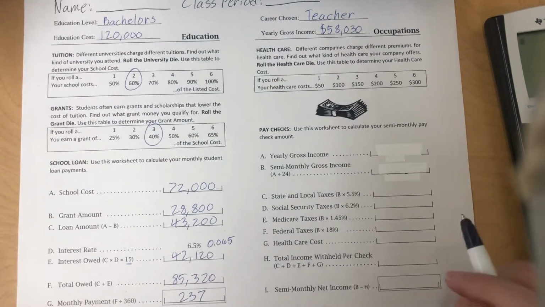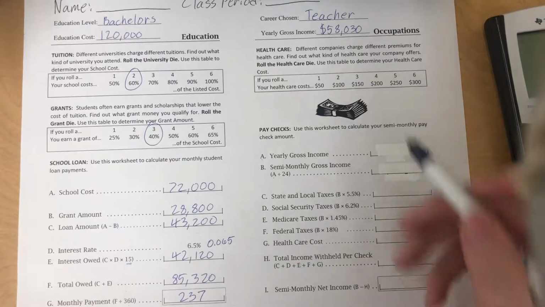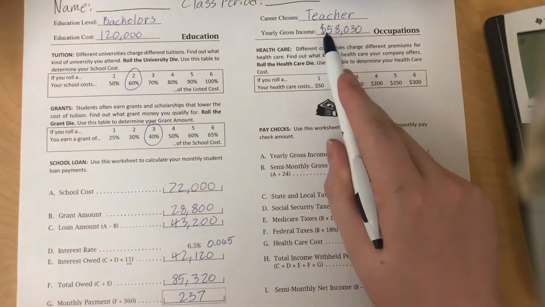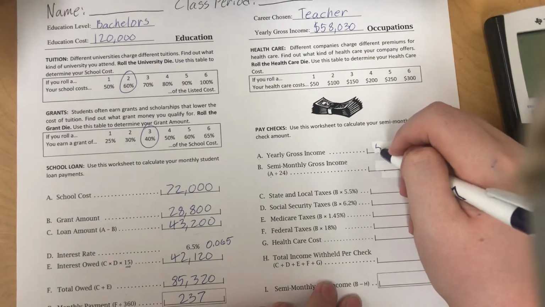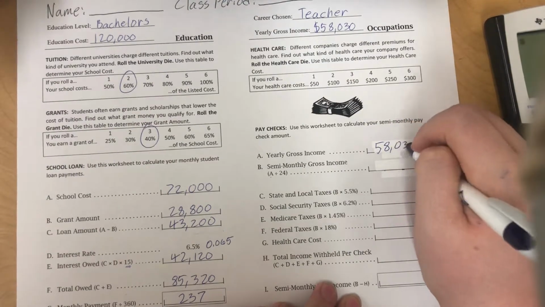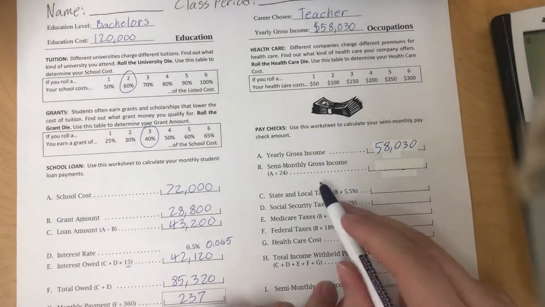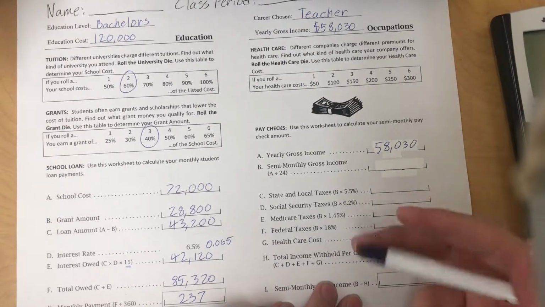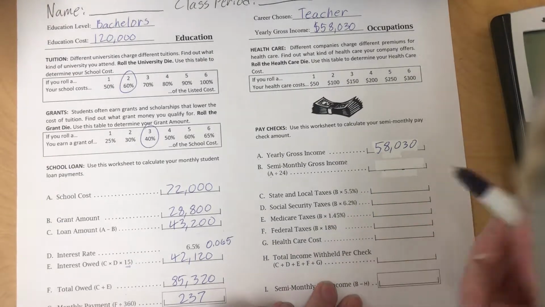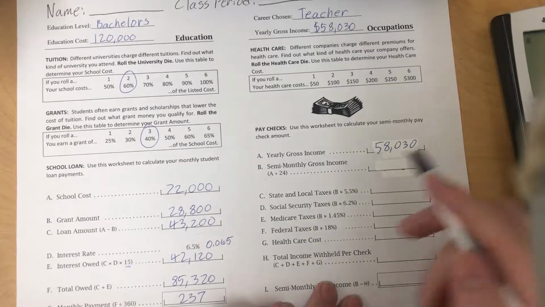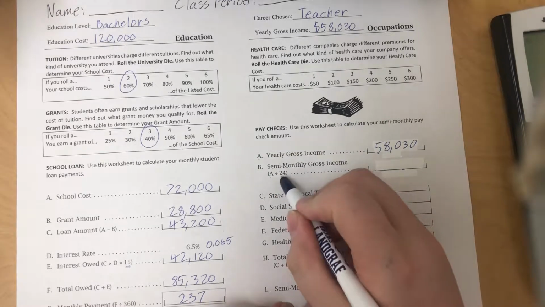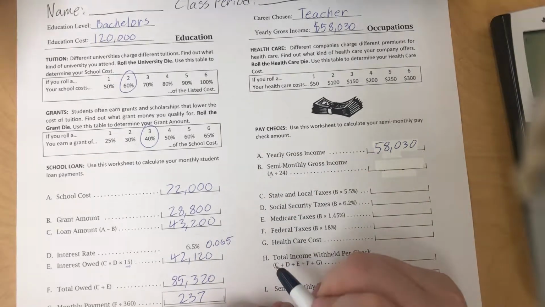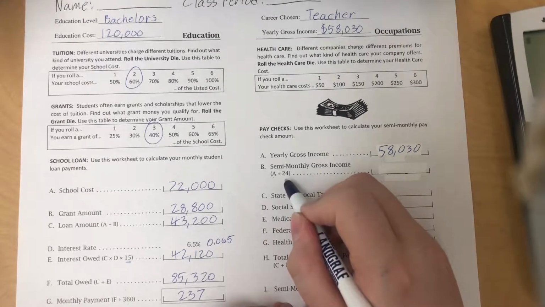Moving on to the occupation and income section, I determined that teachers from the handout get a yearly gross income of $58,030. So I'm going to take that number and write it down here, $58,030. Now, I don't get paid this all at once. I get paid twice a month. So I get a payment on the 1st and on the 15th. So if you do 2 payments per month times 12 months, that means you get 24 payments over the course of the year. That's where this 24 came from.